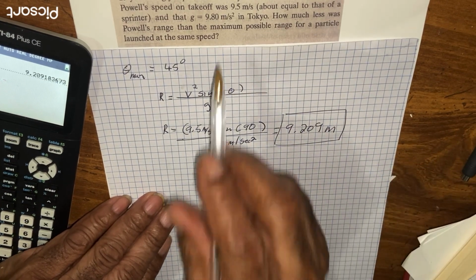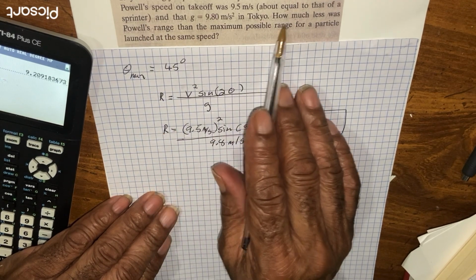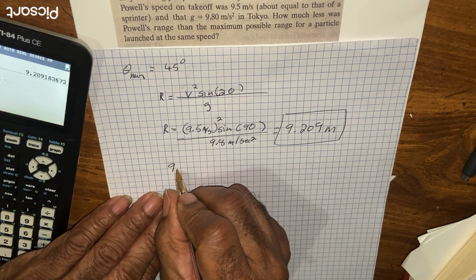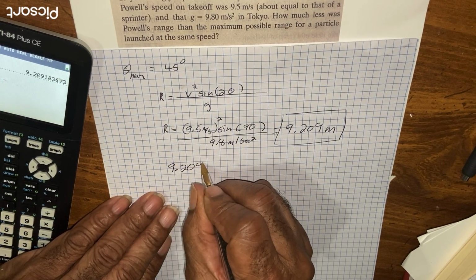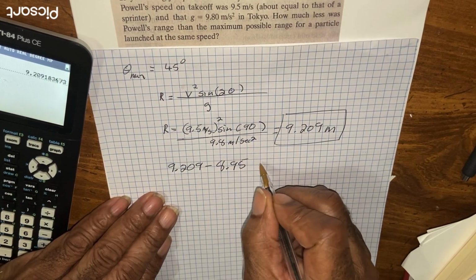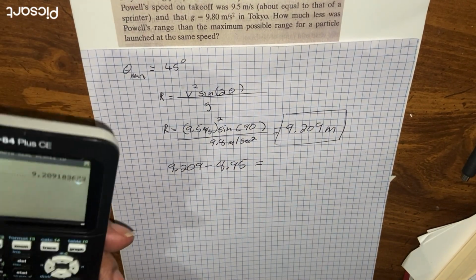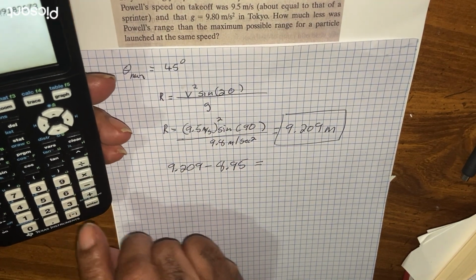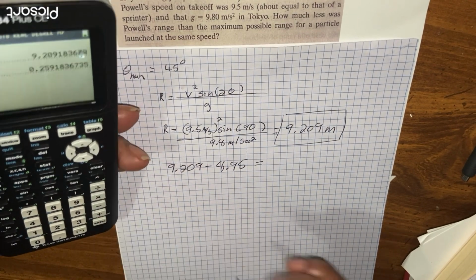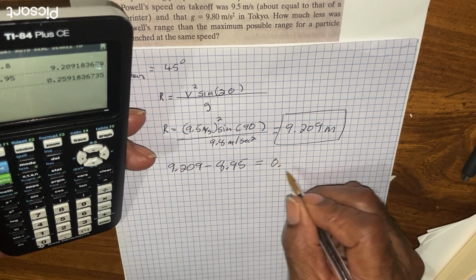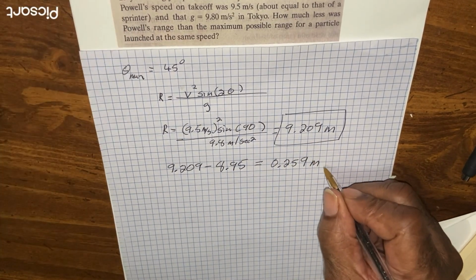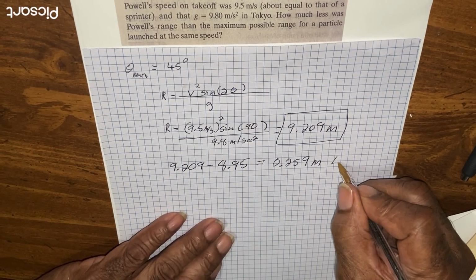And we want to know how much less was Powell. Well, Powell jumped 8.95 meters. So that's just 9.209 minus Powell's 8.95. And that's going to be 0.259 meters, and that's how much less.